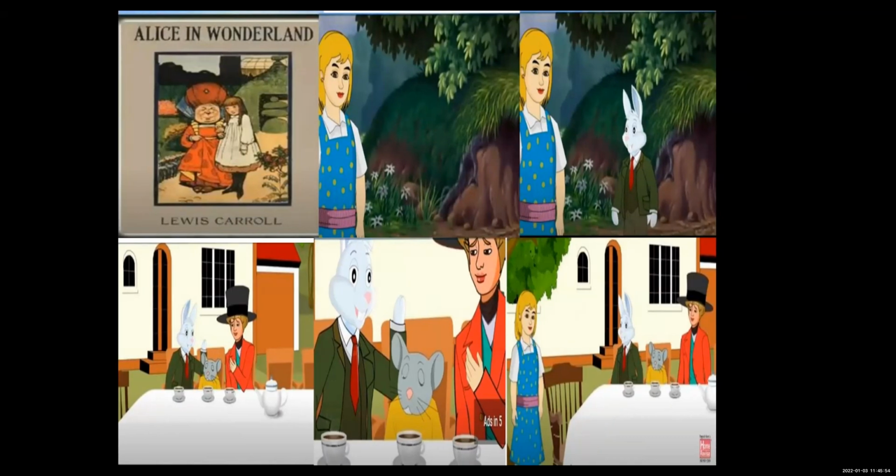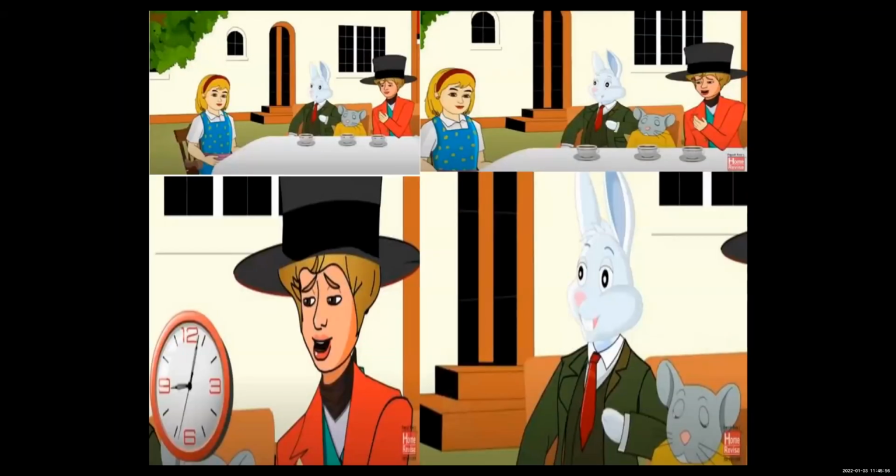Alice is saying that the table is too big.